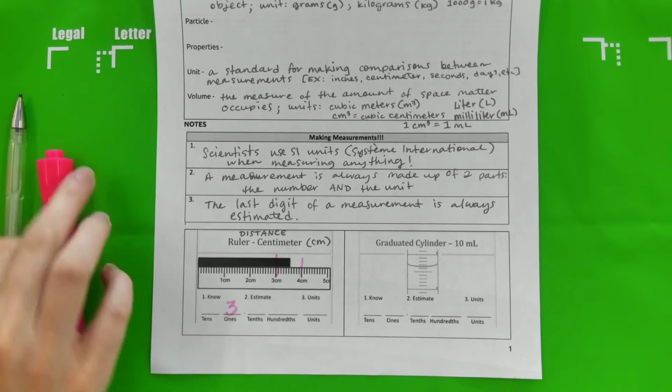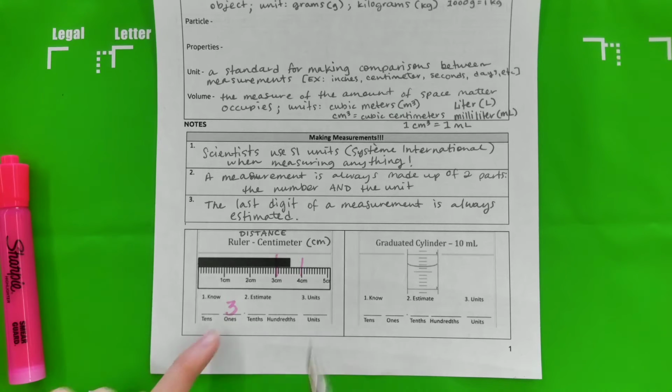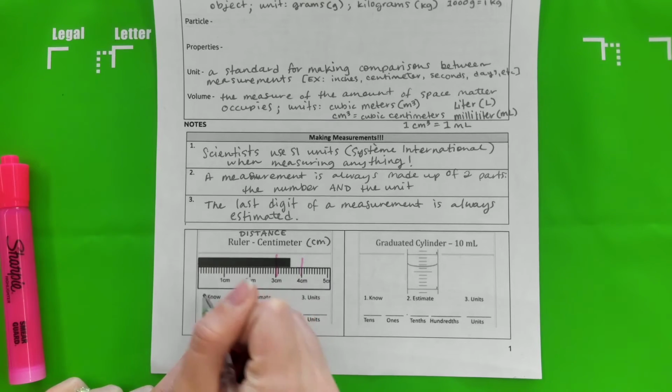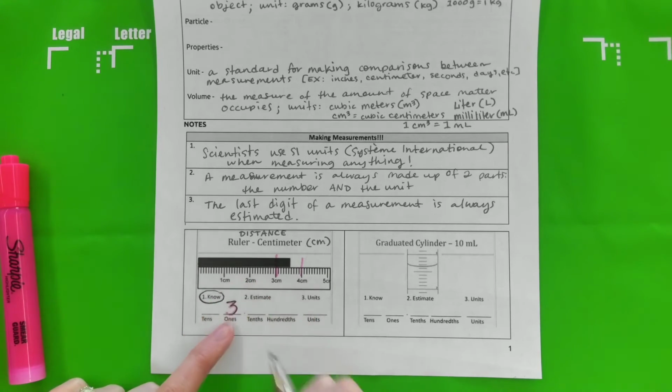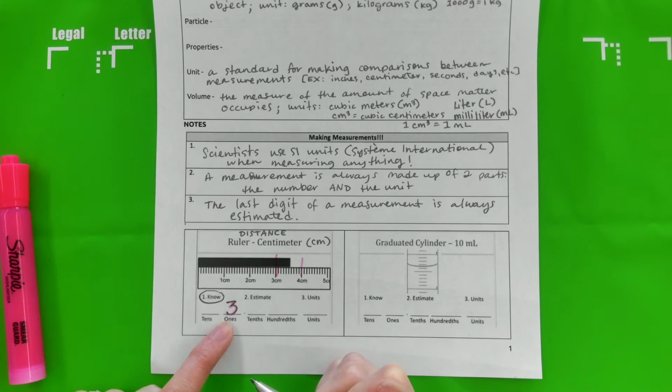Now, if you just said that this bar is 3 centimeters long, that is incorrect, because it is actually longer than 3 centimeters, and our measurement tool allows us a greater level of precision than just saying 3. So we can all agree that this is a 3, right? This is something that we know. Okay, that first digit, it's at least 3 centimeters long.